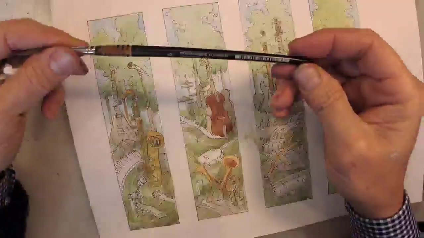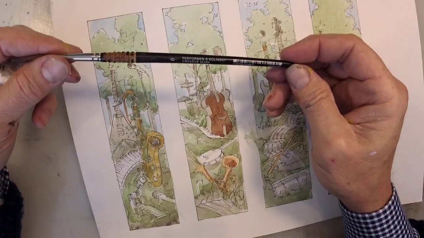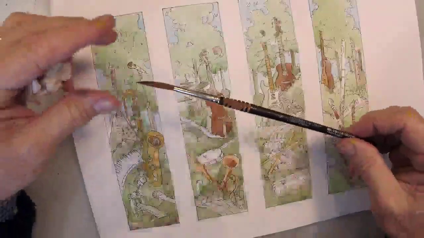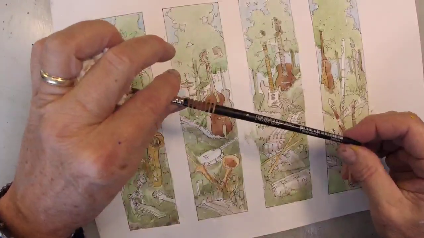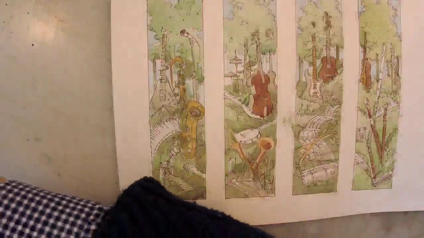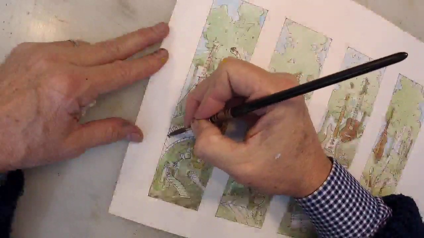So what brand is this brush? Creative Mark. Number 6. Decent brush. Not bad. Kolinsky, real sable. Not a bad brush, made in Germany. Certainly not a Winsor Newton, but it's certainly good enough for this quality of work.